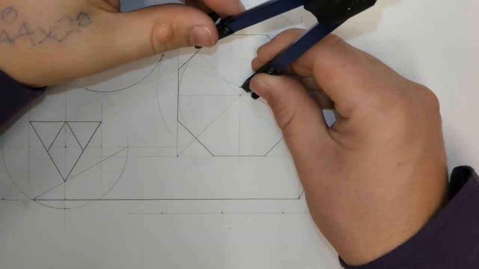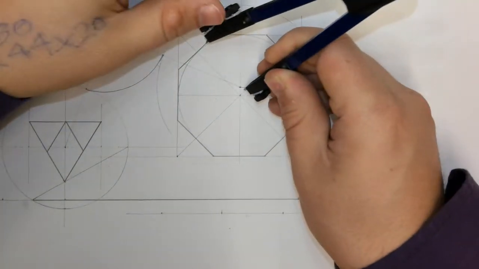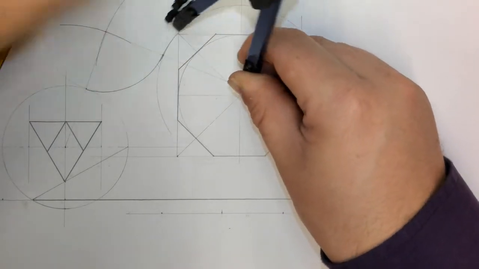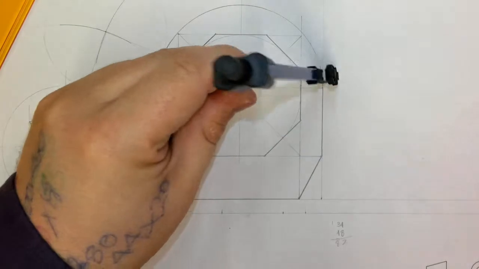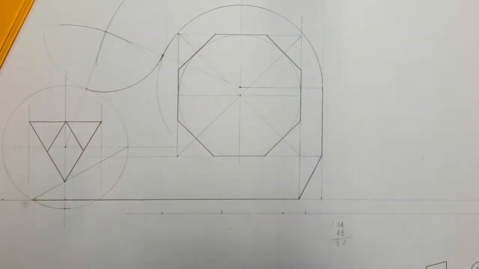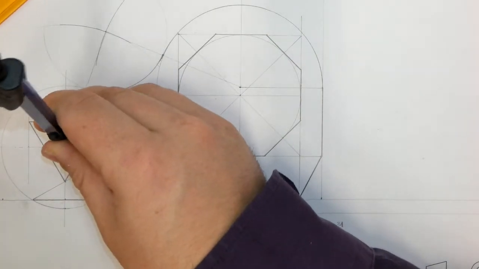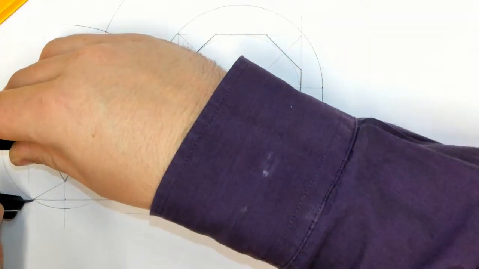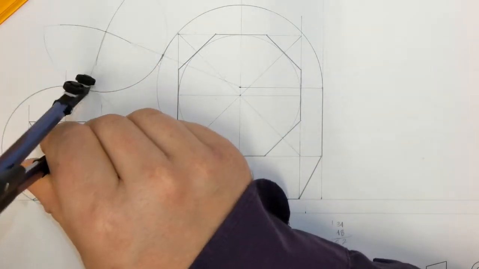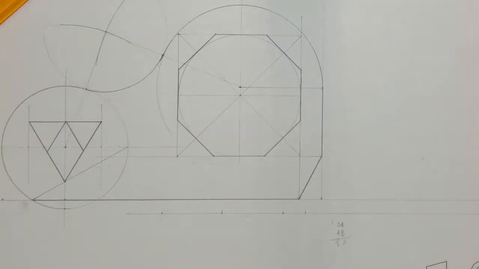So heavy in then the arcs. Right, there we go.